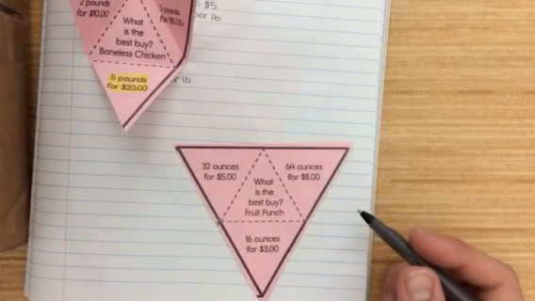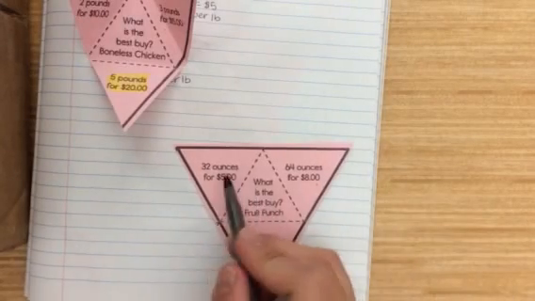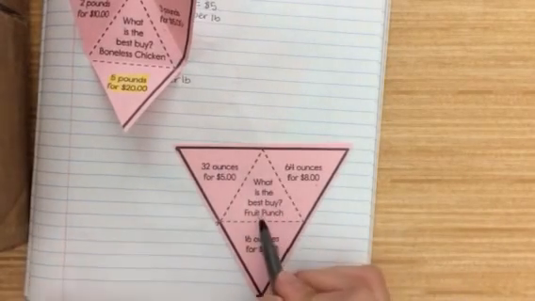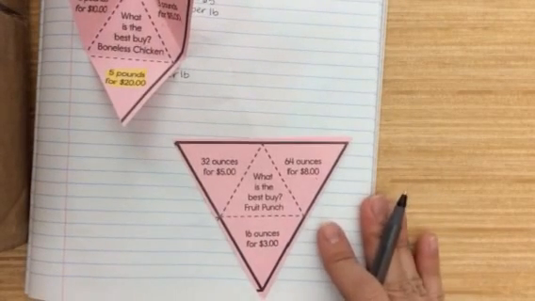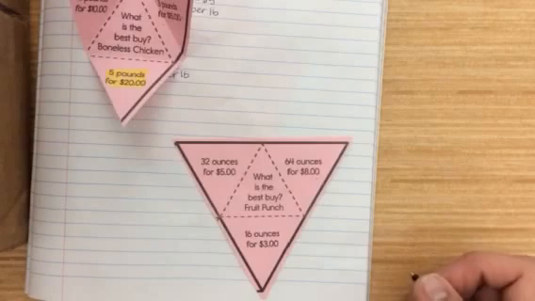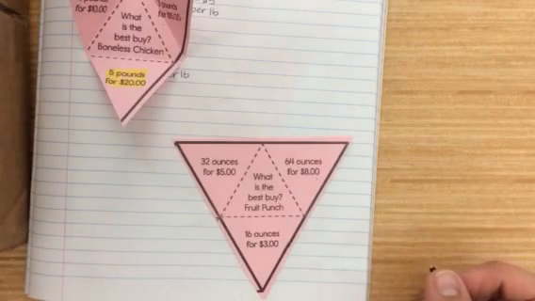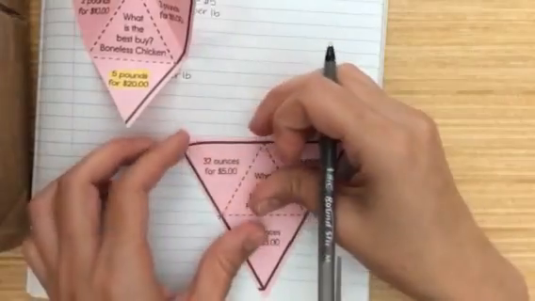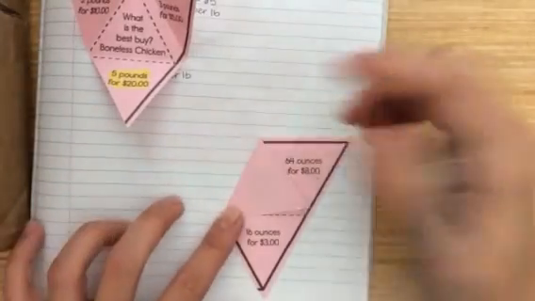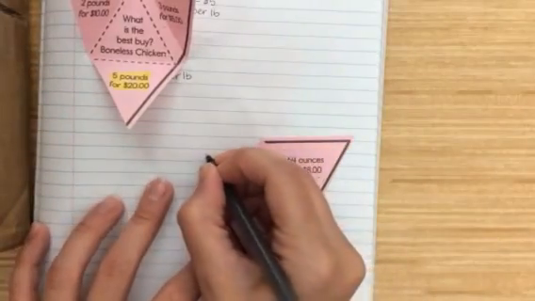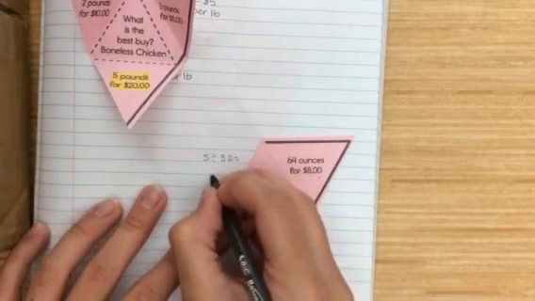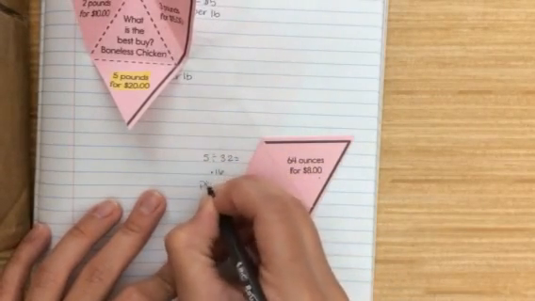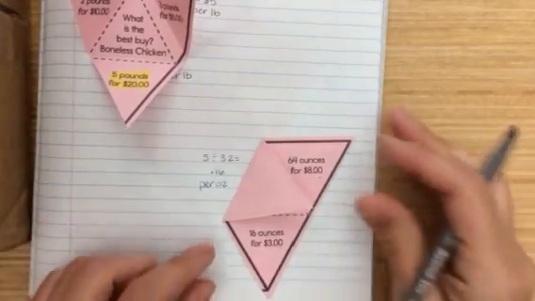Let's look at another example real quick. What is the best buy for fruit punch? And we are comparing different sizes in ounces. So again, this one looks like the cheapest right away because it's just $3, but we want to compare per ounce, okay? So let's go ahead and do our divisions. Let's start here. 32 ounces for $5. So remember that the money goes first. So it would be 5 divided by 32. And we get that is 16 cents per ounce.